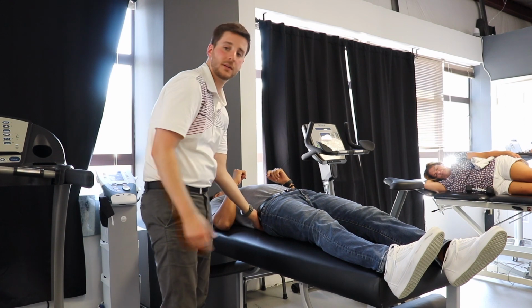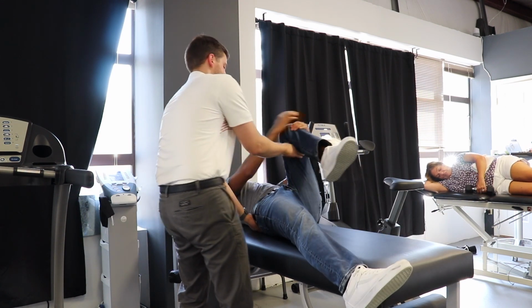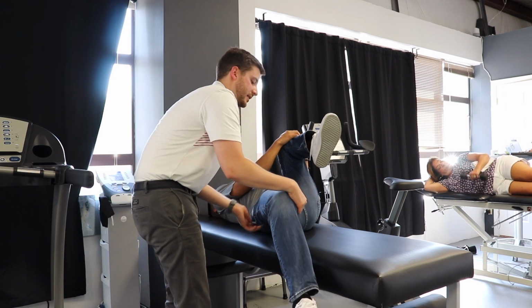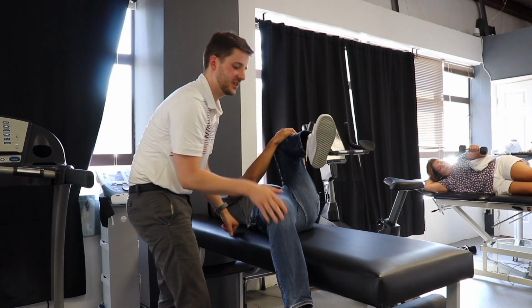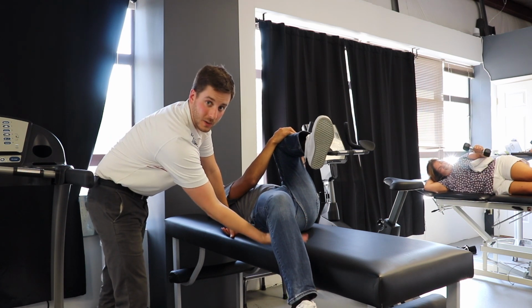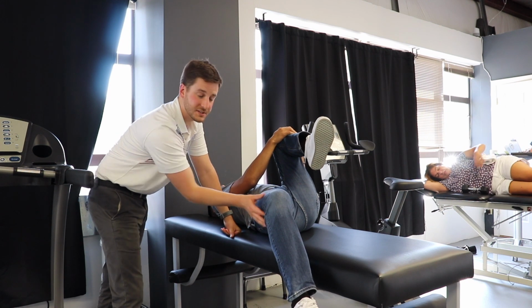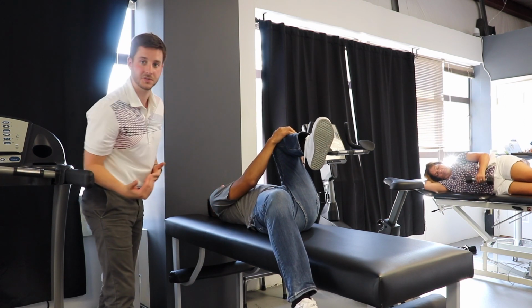So we're going to do what's called a modified Thomas test. So I'm going to have Greg underneath his chest. And then he's going to let this hang off the edge of the table. And you see, his leg doesn't want to bend to 90. He's getting space here between his leg and the table. His hip flexor and his quads are both super tight. IT bands are a little bit tight here too. You can see how he's kind of drifting towards the outside.